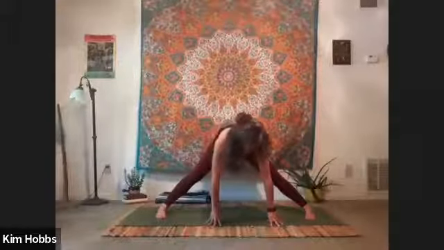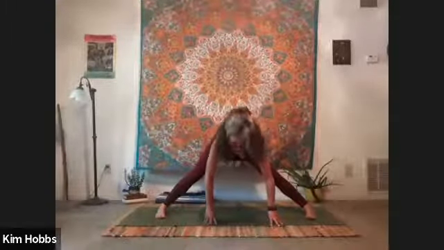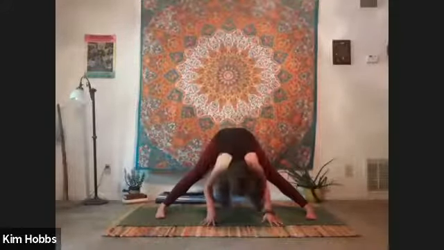Adjust your feet. Press through the outer edges. Lift the toes. Send the hips back. Take a big breath in. Spine is long. And then exhale. Just surrender and fold down again.